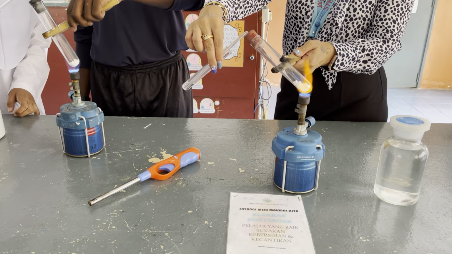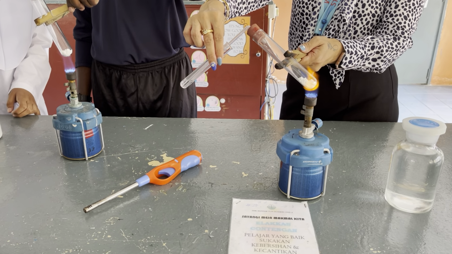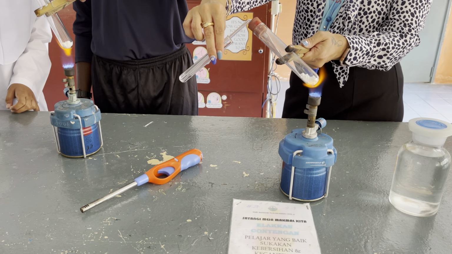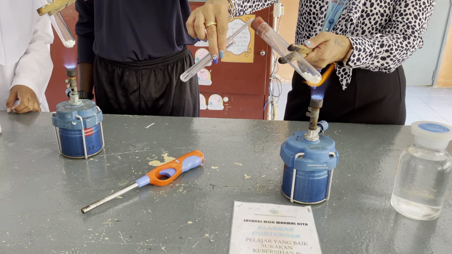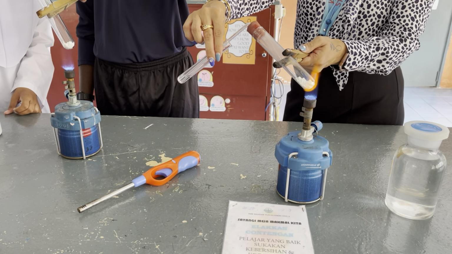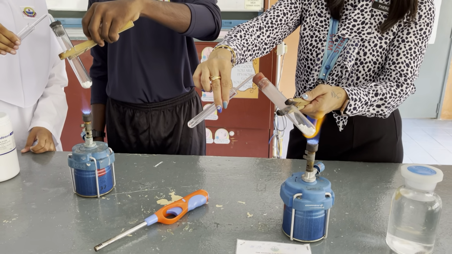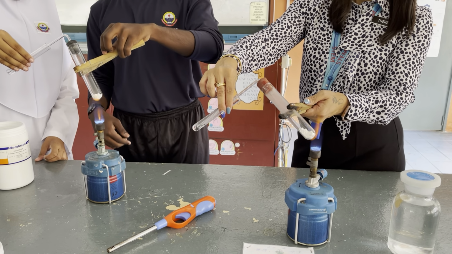Okay, you can see there's gas, bubbles, right? Can you see bubbles, Adriana? Yes. Okay, that means there's gas being produced when you heat up calcium carbonate or calcite. But you do not know what gas it is until you can see there's a difference.